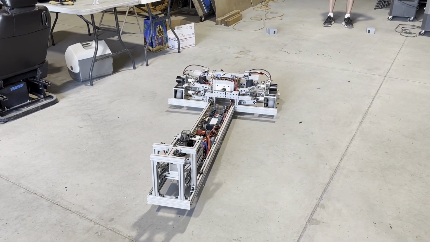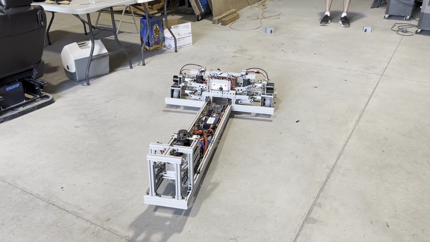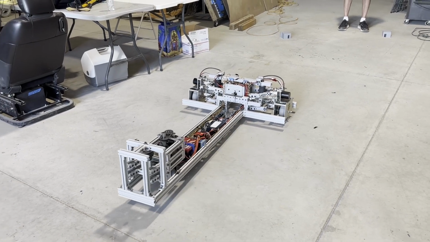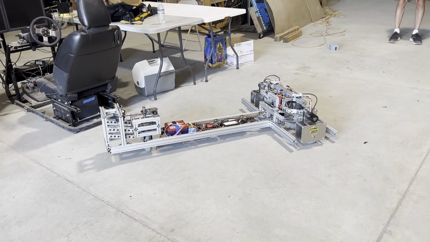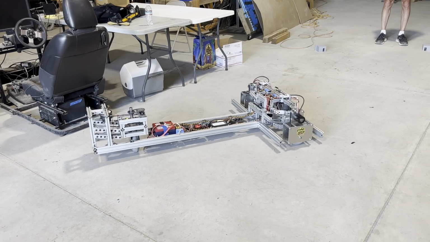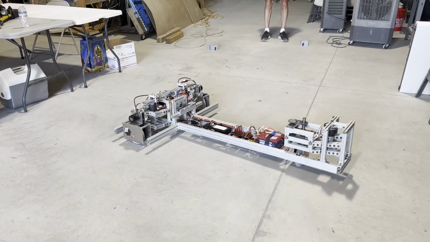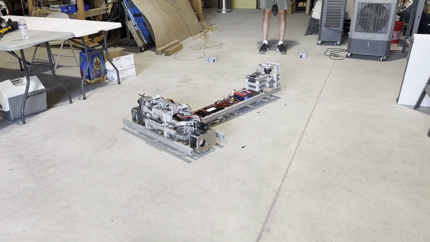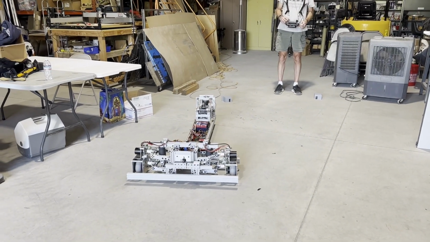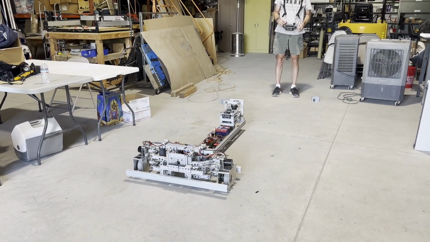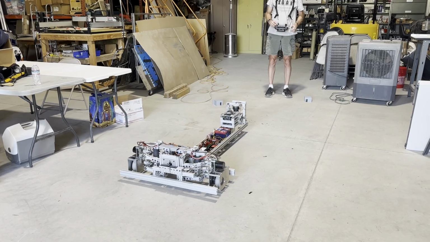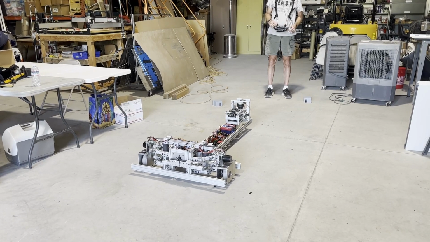Here, let's have a little bit of fun here. Flat spin. Back to regular drive.